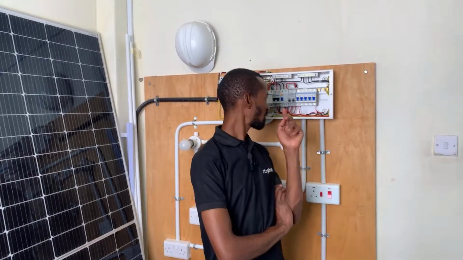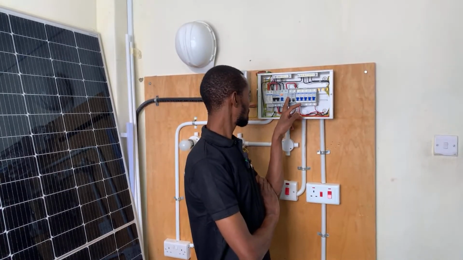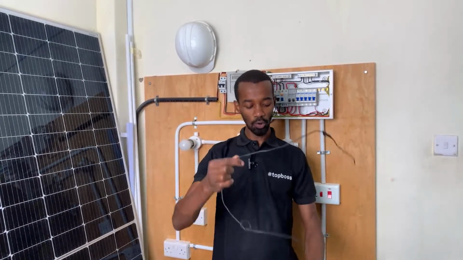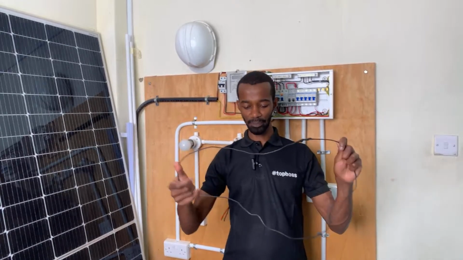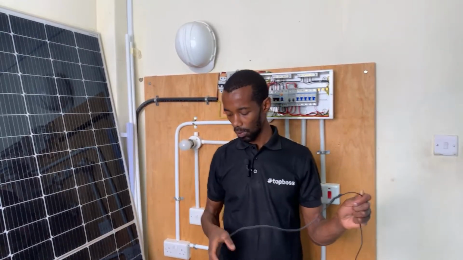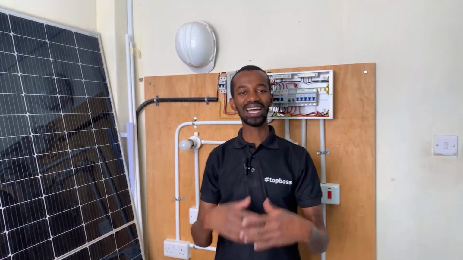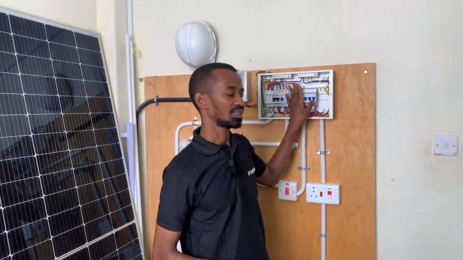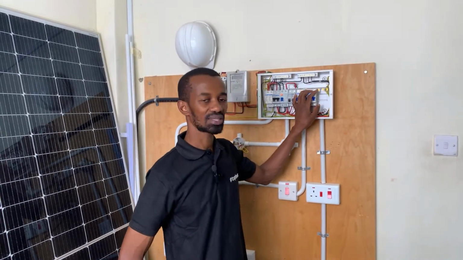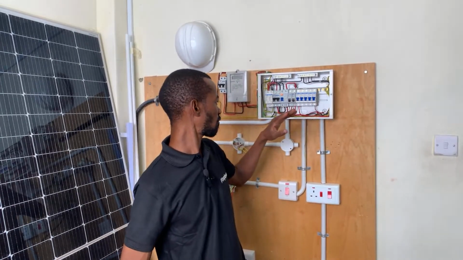So when there is the leakage, in fact, for this one, the rating is 0.03 amperes. That is 30 milliamperes. Very, very small current. So in case that is the amount of current that is flowing through a person, which means it is flowing outside that electrical loop, then it means that it will simply shut itself off or shut itself down, and in that manner shut all the supply, the electrical supply or the circuits.